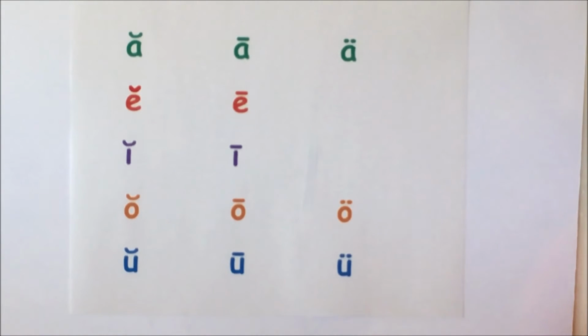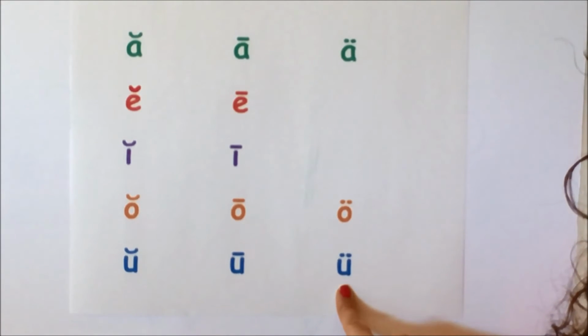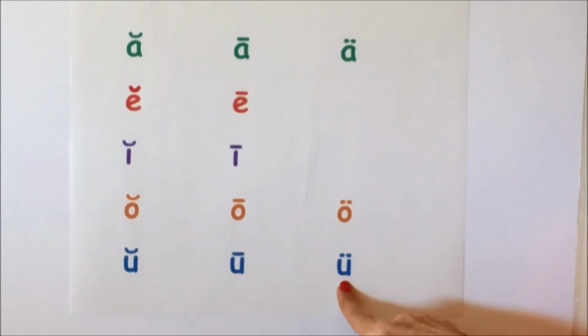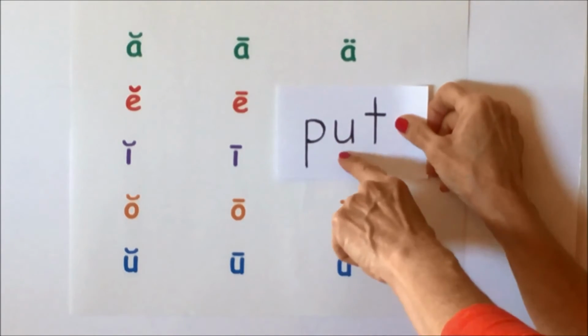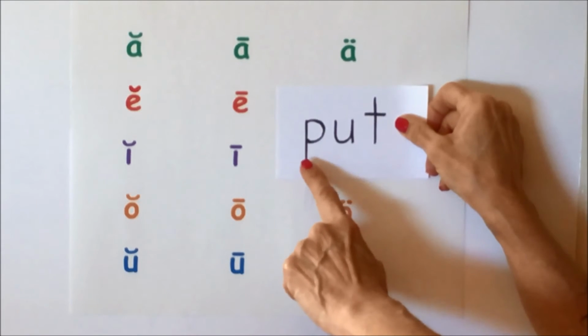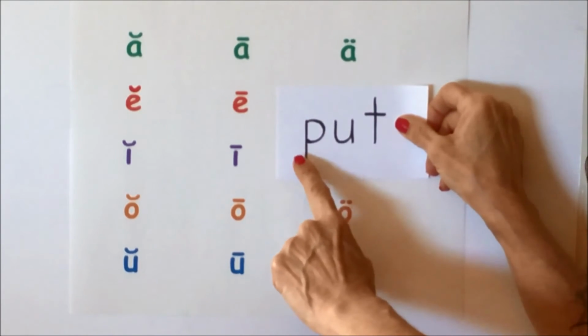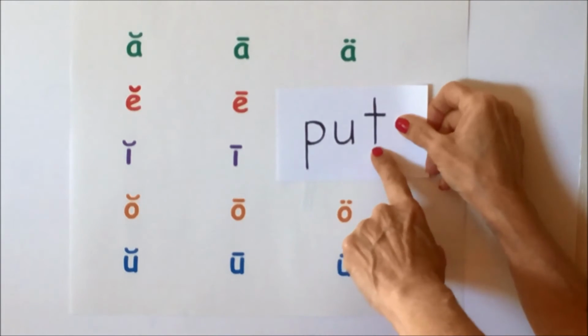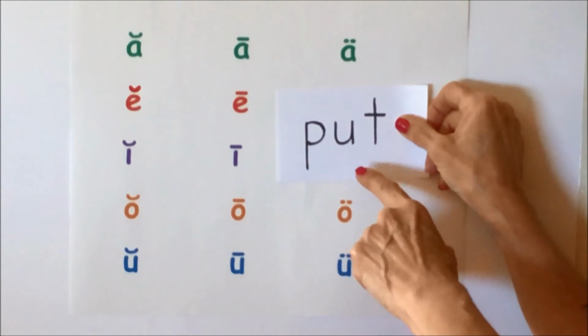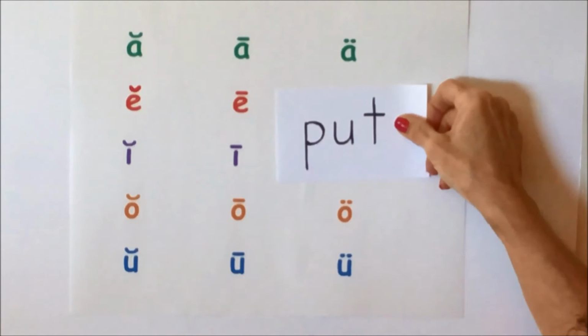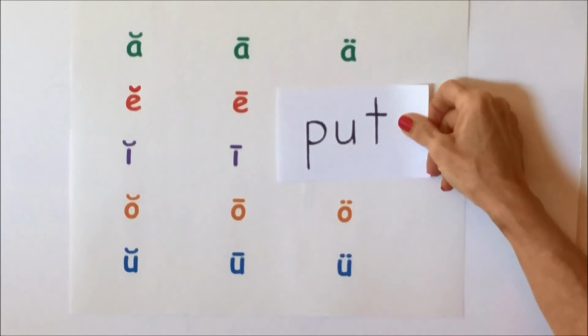And then we have the third sound of U. Remember, the symbol is the 2 little dots over it. And it says u, as though you're pushing in on your tummy. And a word that has that is this word. We'll say all of the sounds separately and then put them together. P, u, t, put. So we have words like put, push, full. Those are words that use the third sound of U.